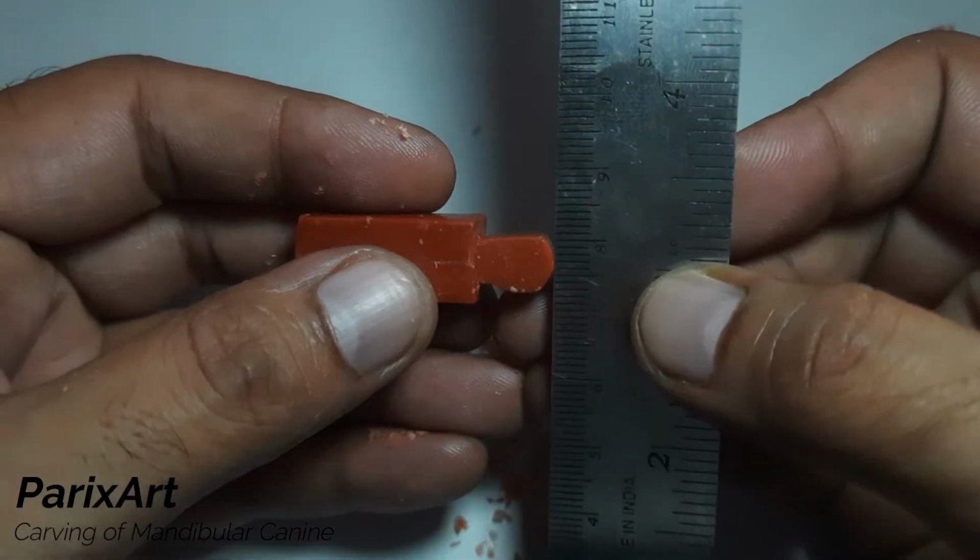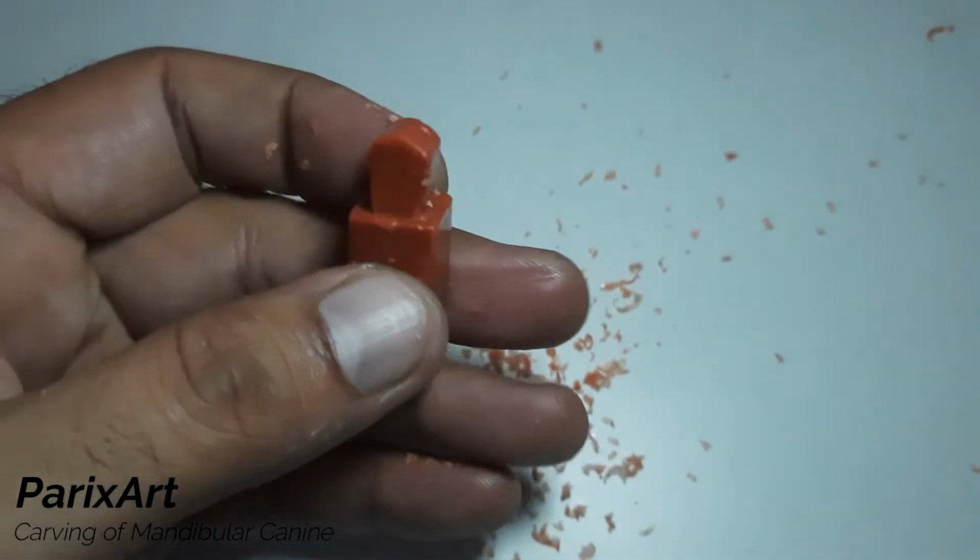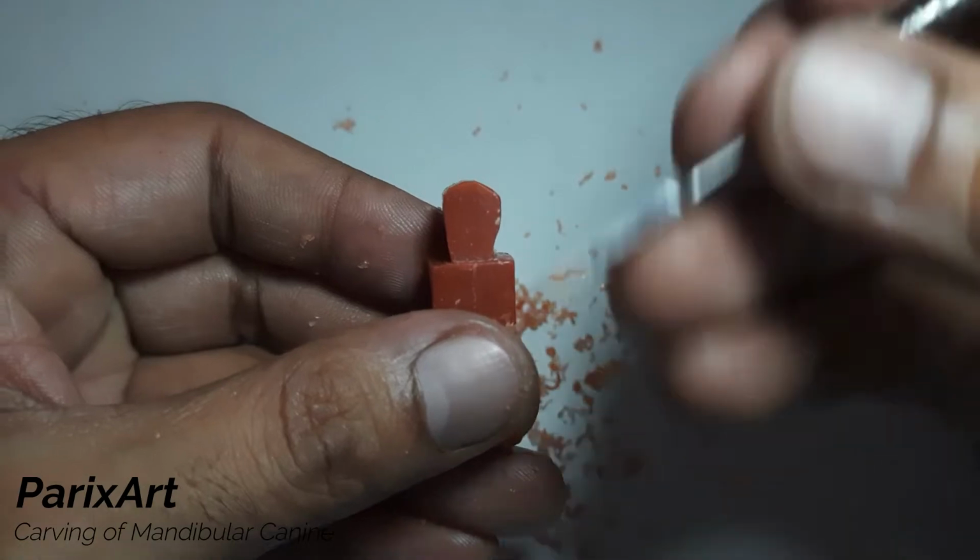Verify the dimensions. Keep just 0.5 mm extra for finishing.